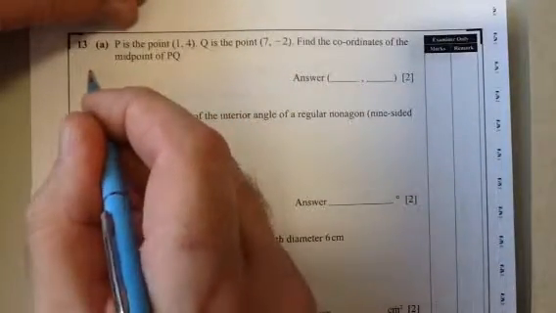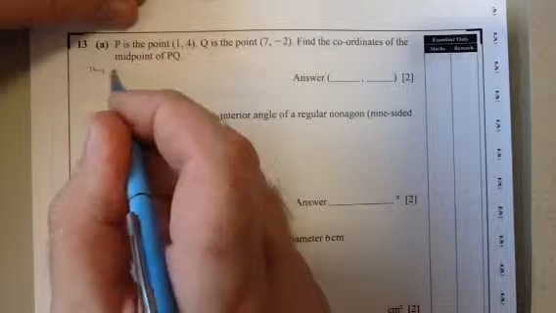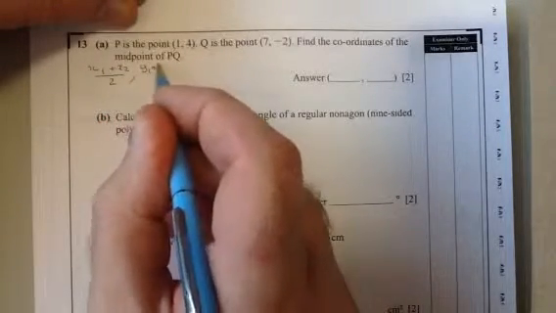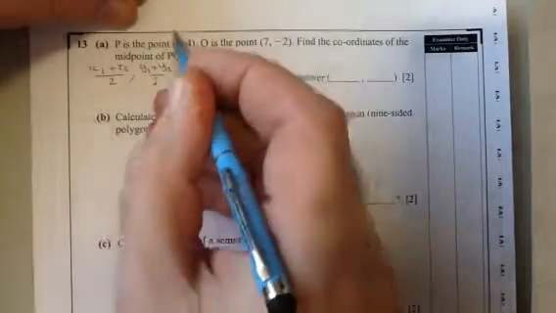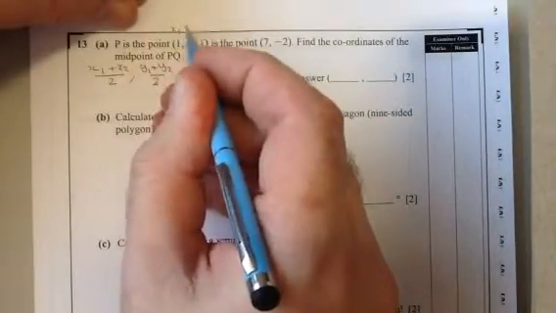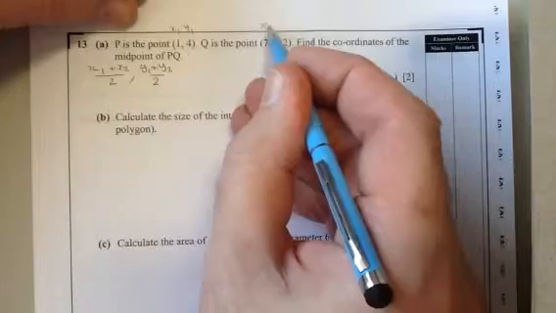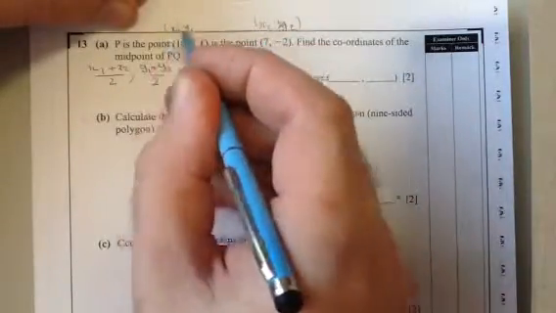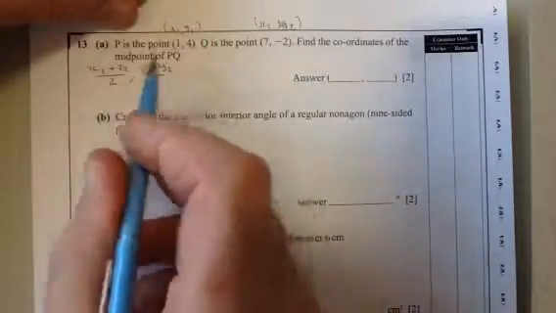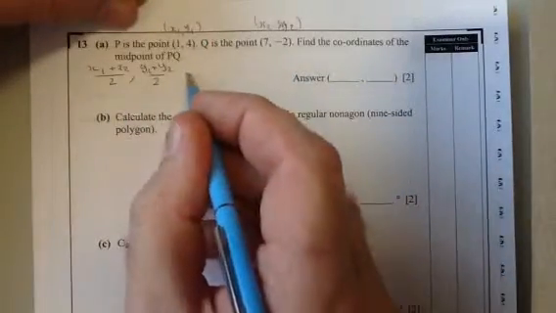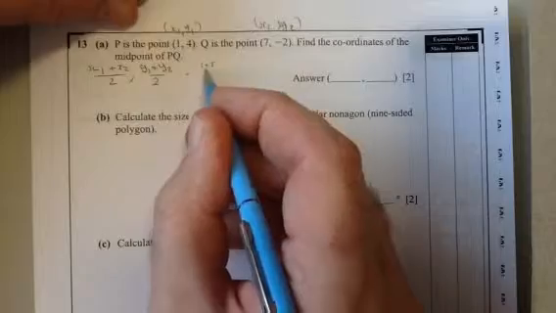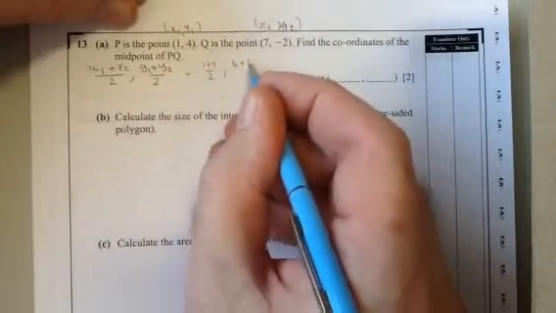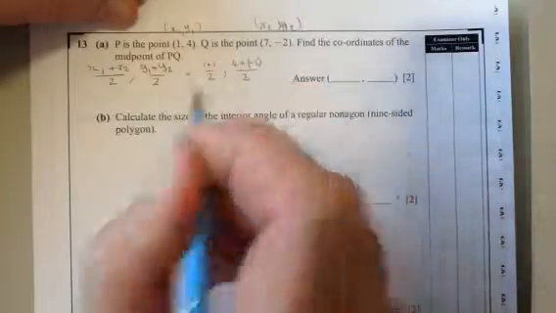You might even have seen this formula, x1 plus x2 over 2, y1 plus y2 over 2, and that just means if you have a point x1, y1 and a point x2, y2, that's what you do, you add the x coordinates together and divide by 2. So in this case it's going to be 1 plus 7 over 2 and 4 plus minus 2 over 2. Now, just to show that it's minus 2, I'm going to keep it inside brackets.